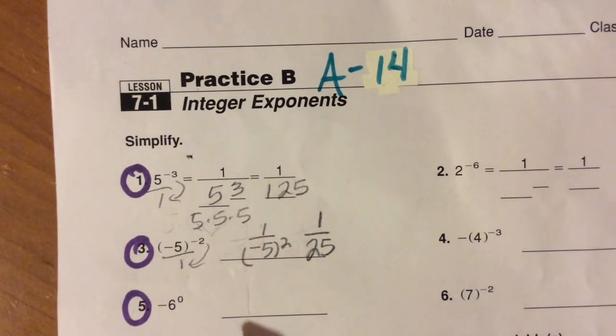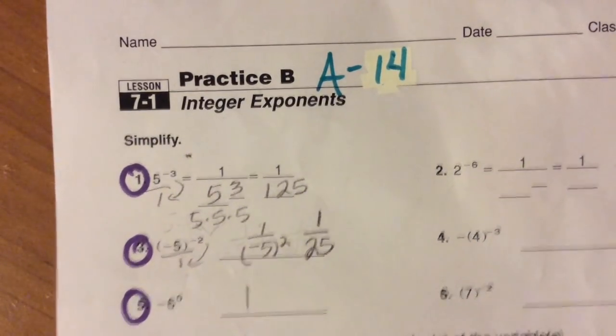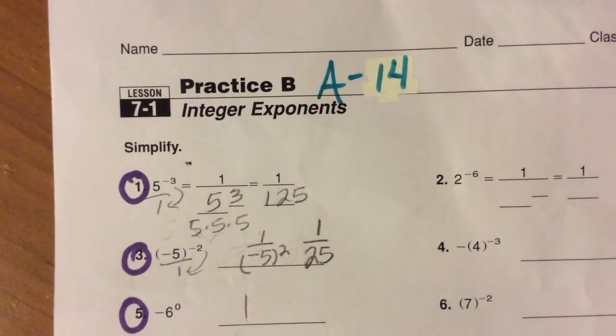Okay. All right. Like we said, if it's a 0 power, it becomes a 1. It doesn't matter if it's a negative, it just becomes a 1.